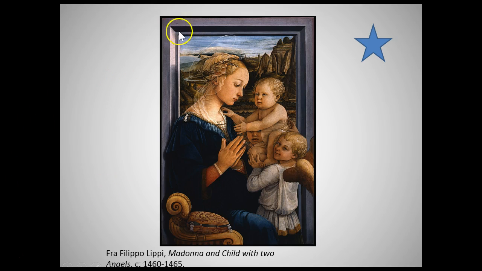Behind, and it's also interesting too, because there's this window frame being depicted. And then, outside of that frame is this beautiful landscape that is inspired by Flemish paintings. This is one of the official 250 works that you do need to be able to ID.